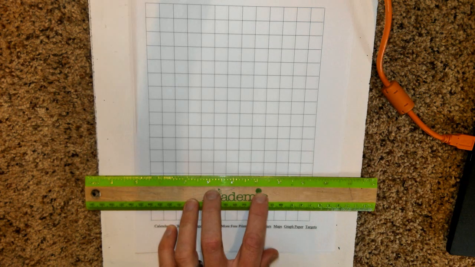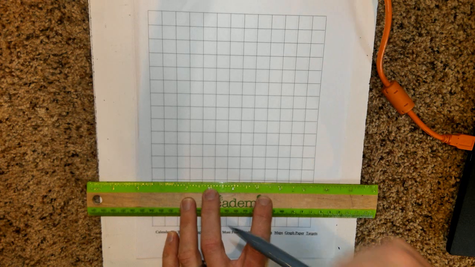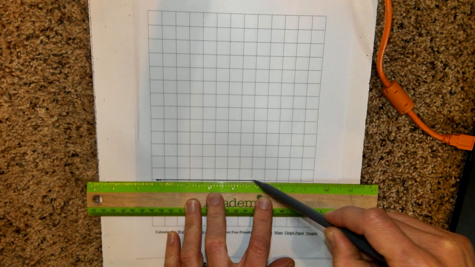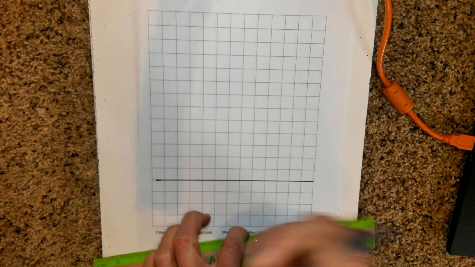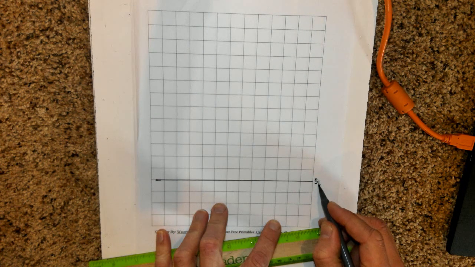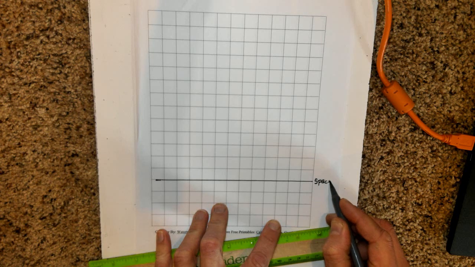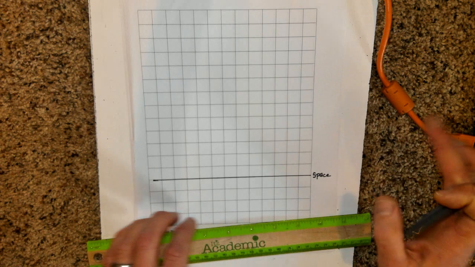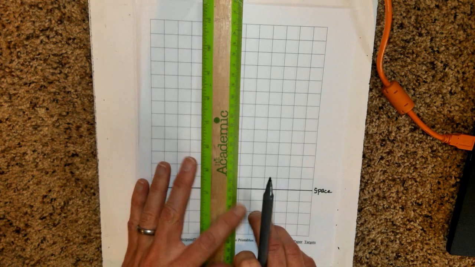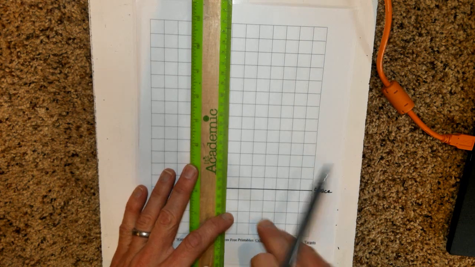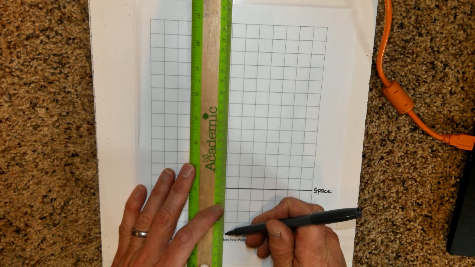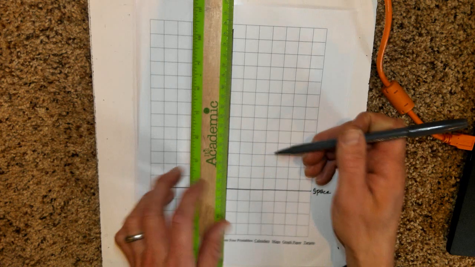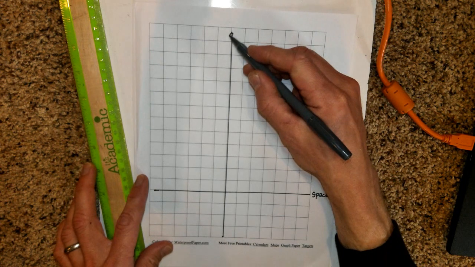So, with space-time graphs, you make an axis on the bottom that represents space, which would be like distance, like how far away something is from another thing. Then you'll make an axis across the vertical, like this, that, of course, you probably guessed it, represents time.